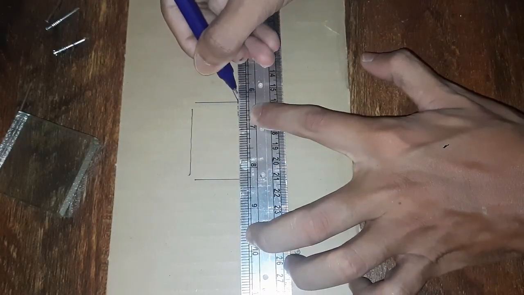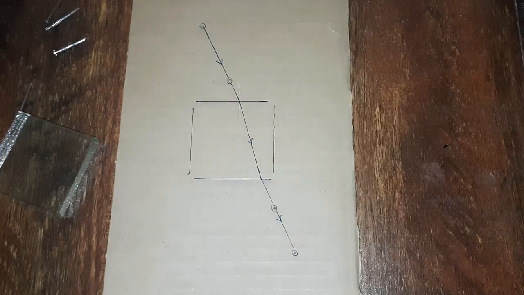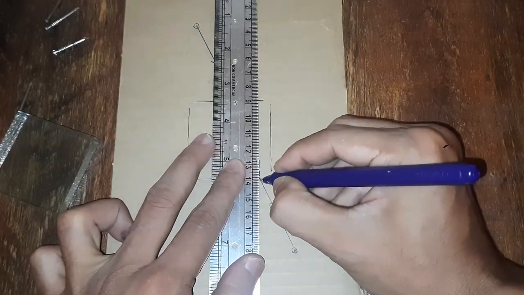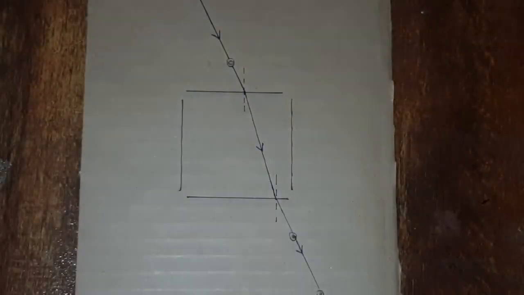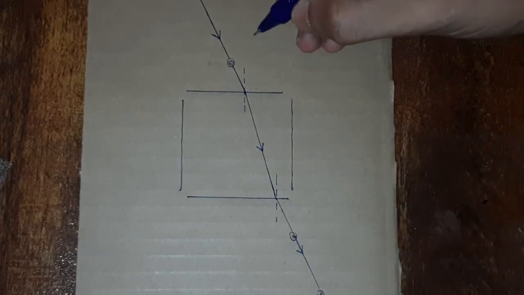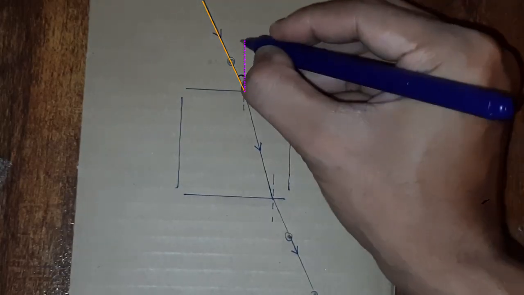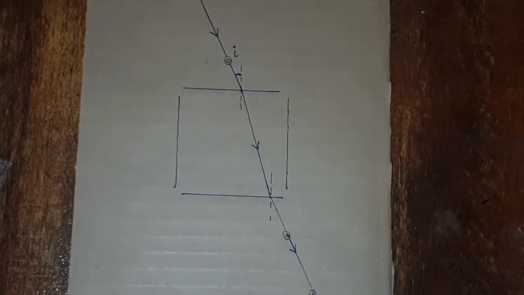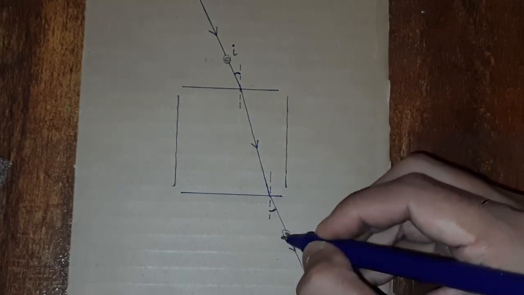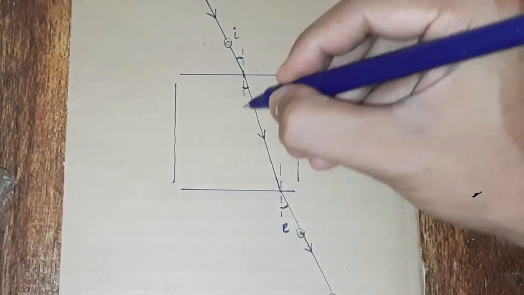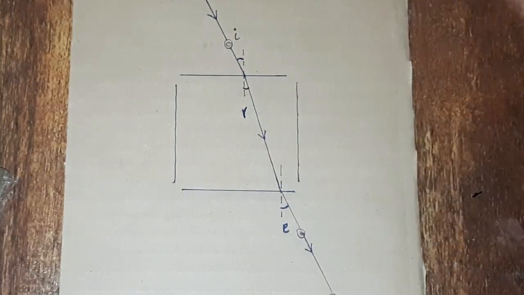Now we can draw a couple of normals. A normal is a line which is perpendicular to a face, so it should be 90 degrees. So you see one normal at the top face, and I'm drawing one more normal over here. Alright, now this angle that you see is the angle that the incident ray is making with the normal, and this angle is called the angle of incidence, denoted by small i. This angle is called the angle of emergence because it is the emergent ray, the ray that is coming out of the glass slab, and this is the angle that the emergent ray is making with the normal. And this angle that you see is the angle of refraction, because this is the angle that the refracted ray is making with the normal.